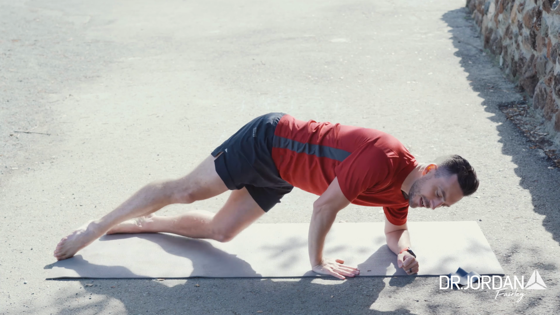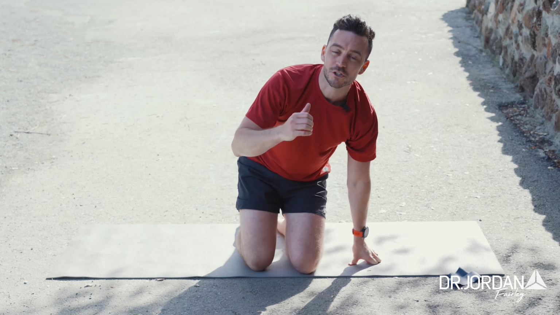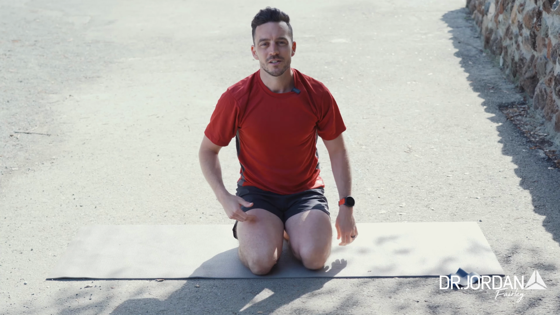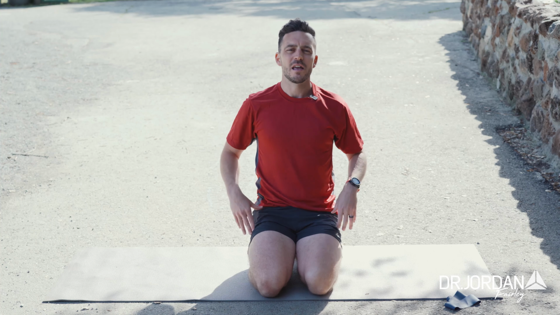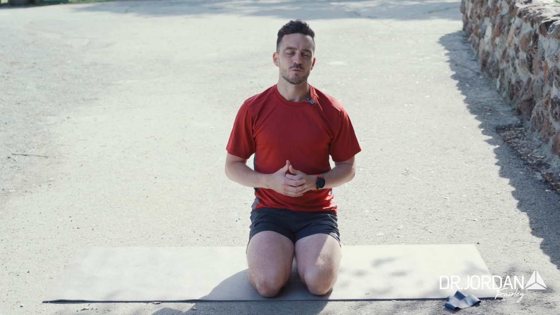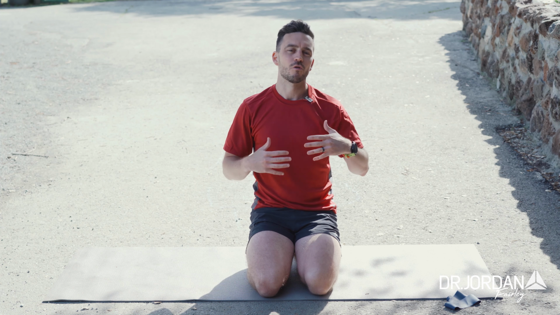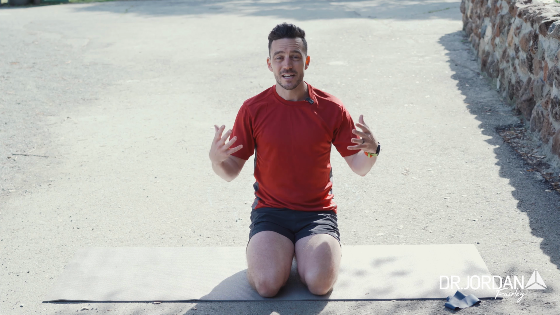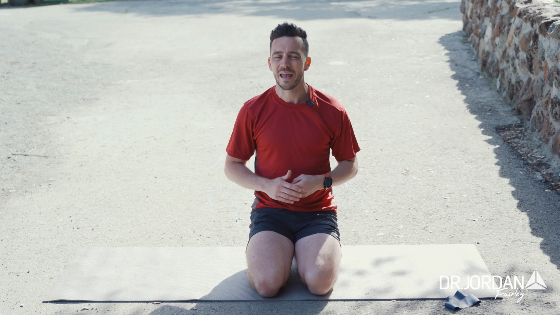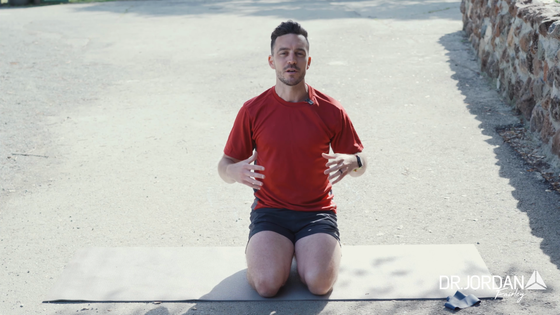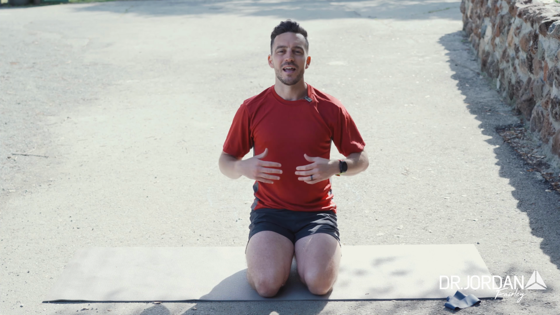So those are the simple things you can start to do to train good function, to also stretch the IT band area and the glute med and TFL, and then also to start to strengthen and stabilize your body as well. So those are all super helpful tips that you can start to implement right away to help decrease your likelihood of getting IT band, or if you already have IT band pain, to start to overcome that so you can run healthier, longer, and stronger.